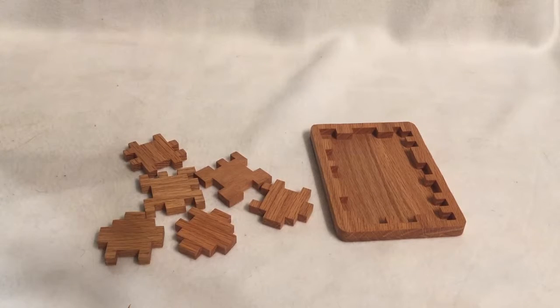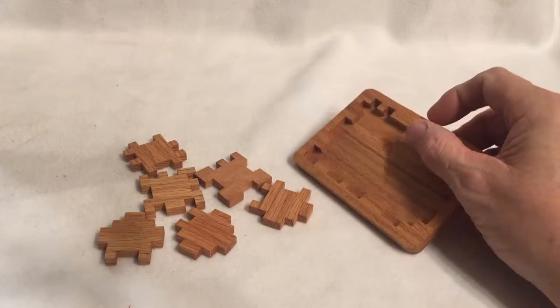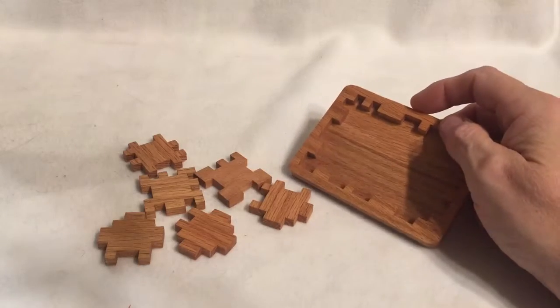This puzzle is two puzzles in one. The object is to take the 6 pieces and make them into a cube. That's one puzzle. Or to take the 6 pieces and put them back into the tray. That's the other puzzle. Now we'll start by doing the one where we put it into the tray.